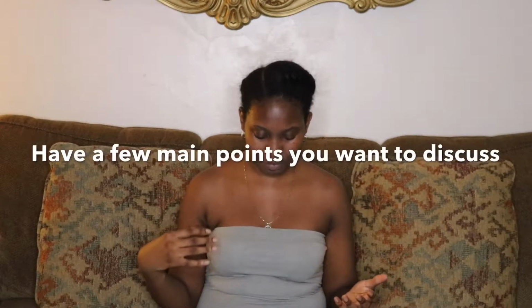My next tip would be to have a sheet of paper with the few main points you want to discuss. You could expound on this when you start speaking, but it's best, when you go up in front of people, to have a few main points that you want to expound on when you talk to people. So you're not just reading off a piece of paper, because some professors or teachers don't allow you to do that, or they want you to say it from memory, or they want you to just speak openly about it.